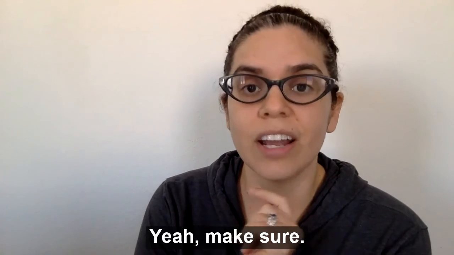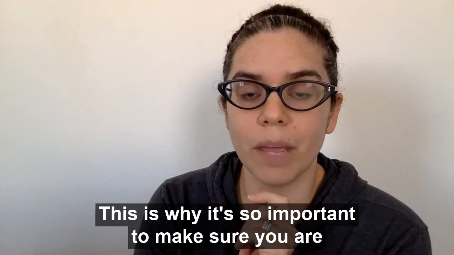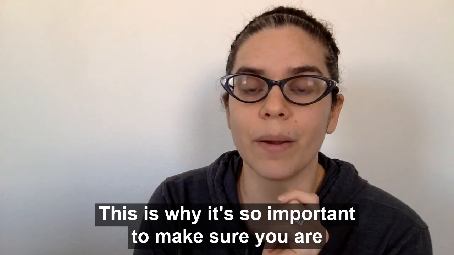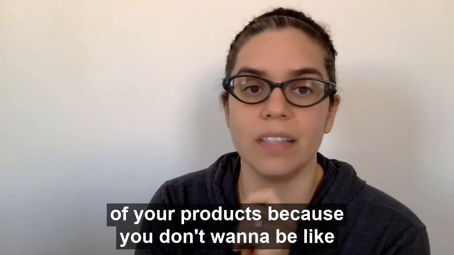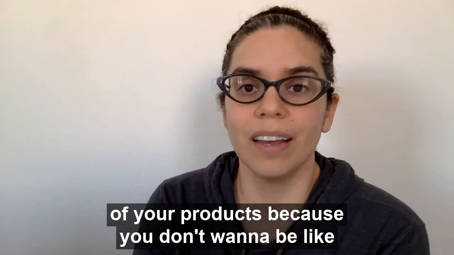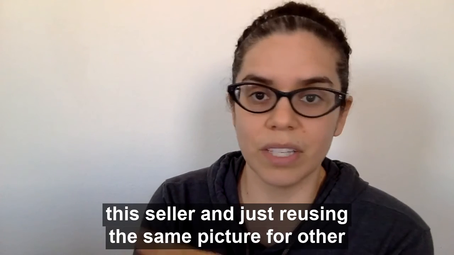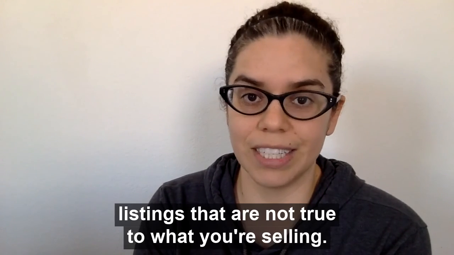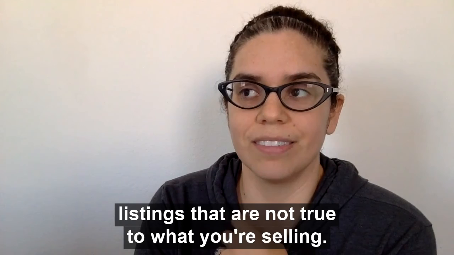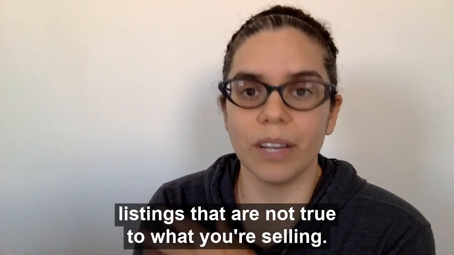So this is why it's so important to make note of what you're photographing for each of your products, because you don't want to be like the seller just reusing the same picture for other listings that are not true to what you're selling.